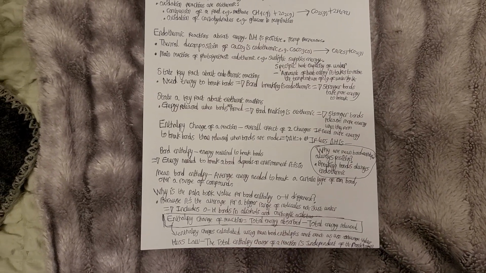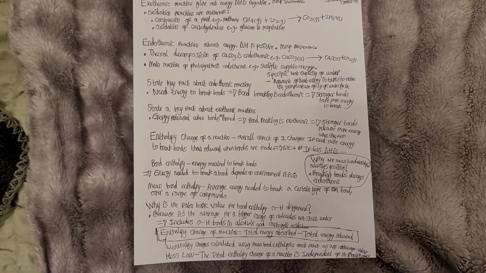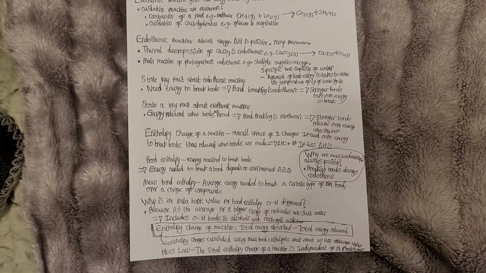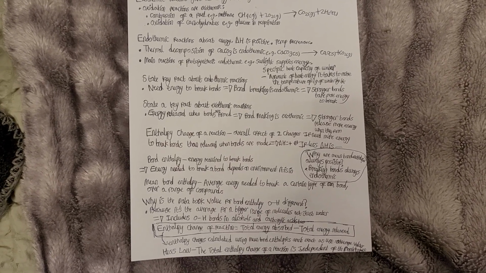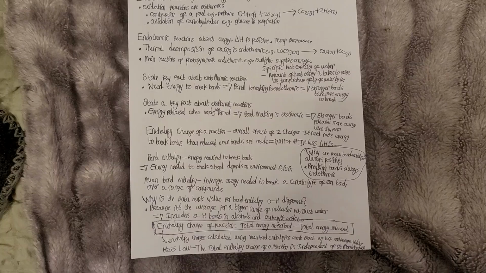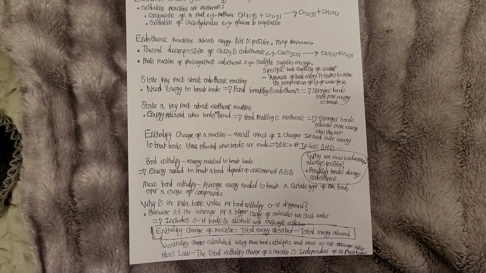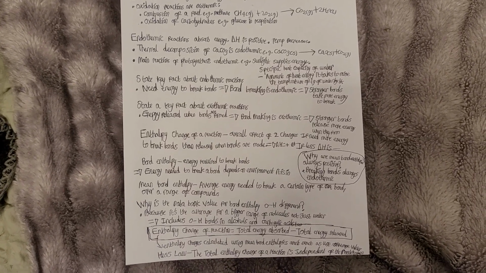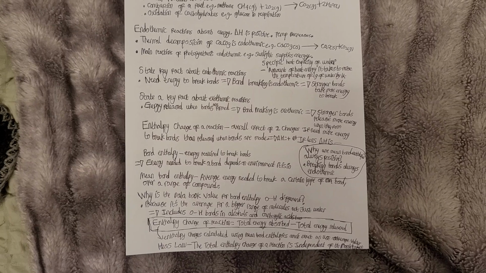Enthalpy change of reaction is the overall effect of two changes. If we need more energy to break bonds than is released when bonds are made, delta H is positive. If it's less, delta H is negative. Bond enthalpy: the energy required to break bonds.